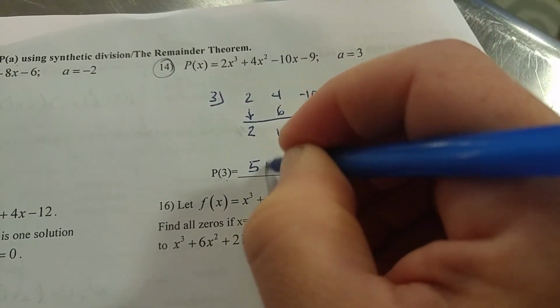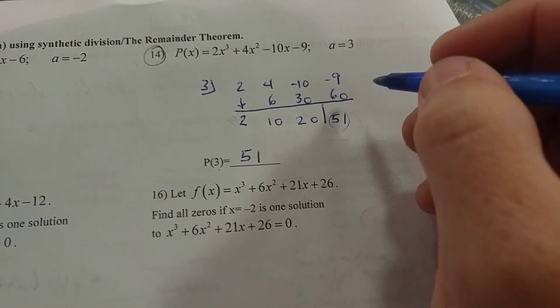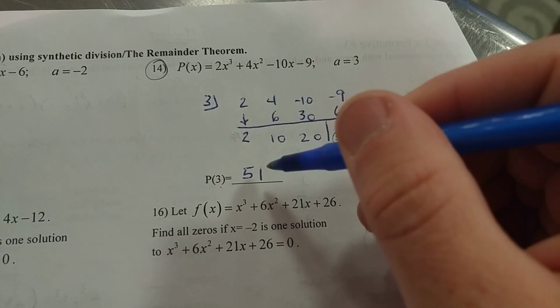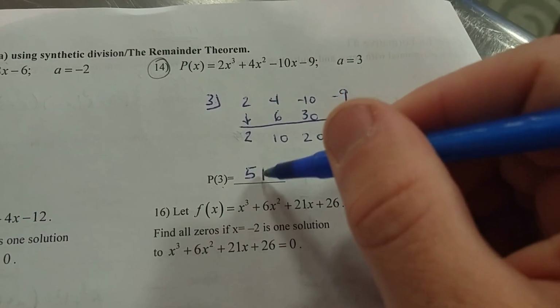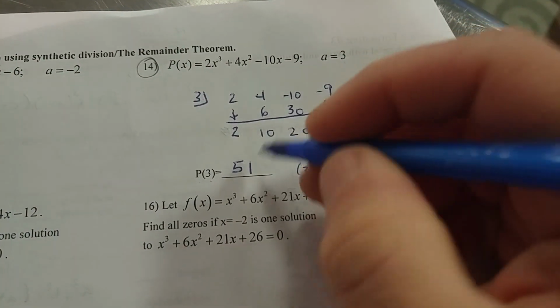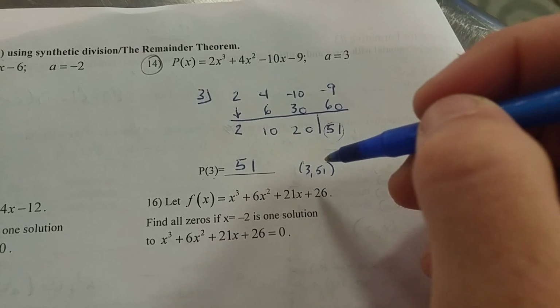So that means that P of 3 is not a factor. So x minus 3 is not a factor. 3 is not a solution because the remainder is not 0. So the point on the graph would actually be the ordered pair 3, 51. So P of 3, when you plug 3 in to this, you would get 51.